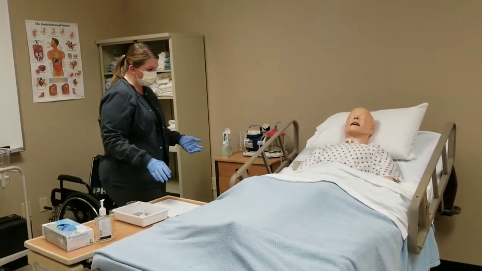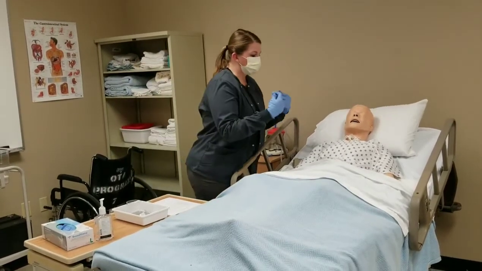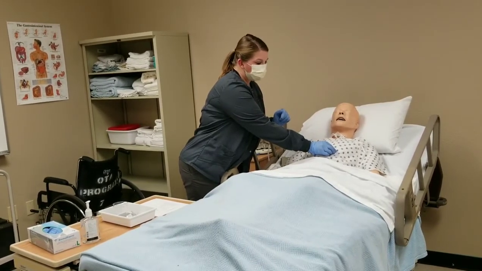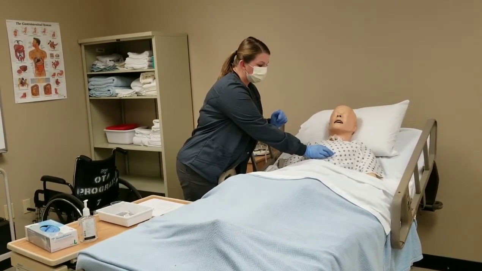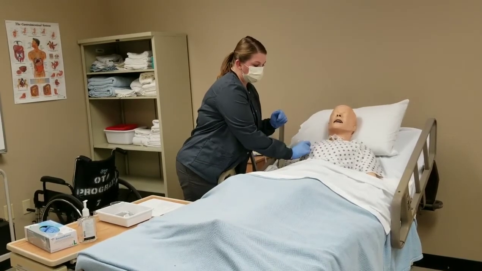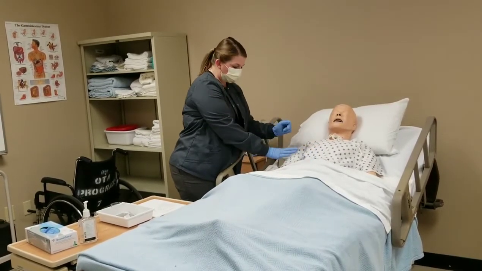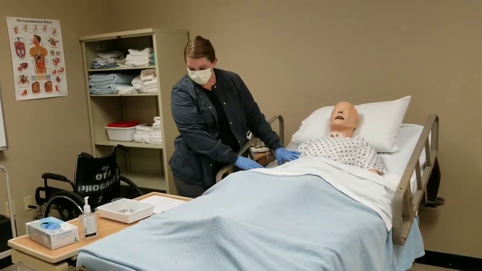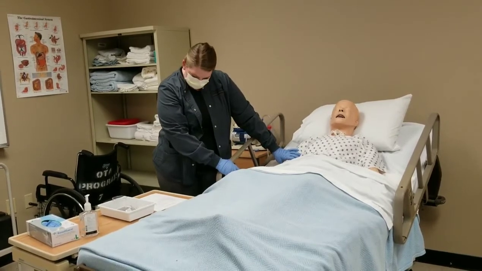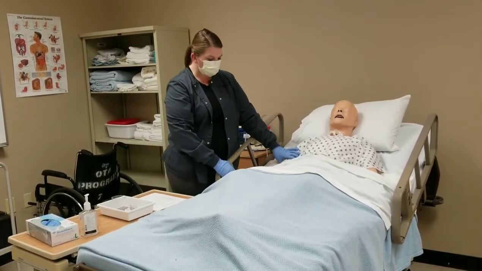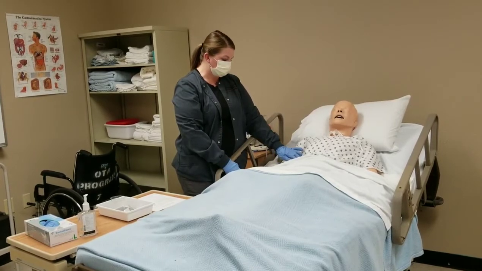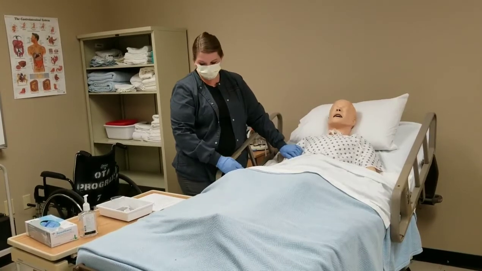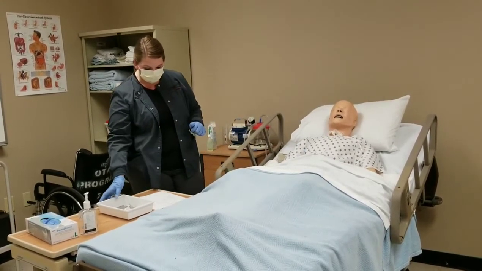But first, I need to do some assessments. I have my stethoscope. I'm going to listen, obtain an apical pulse for a full 60 seconds. While I'm here, I'm also auscultating the lungs because the patient has a cough. And then I'm checking the blood pressure as well for the Lasix, since I have to hold it if it's less than 90 over 60. So all the vital signs are within normal limits. It's all okay for me to get the medications.